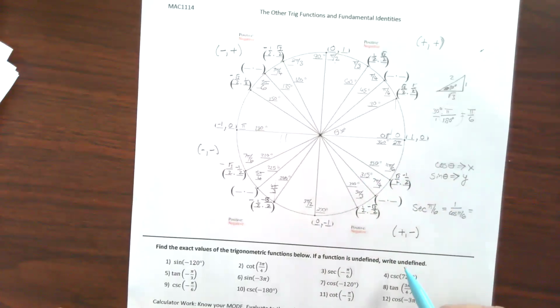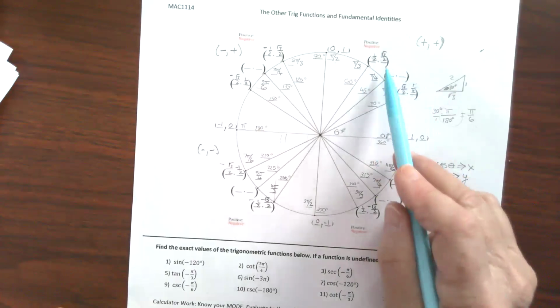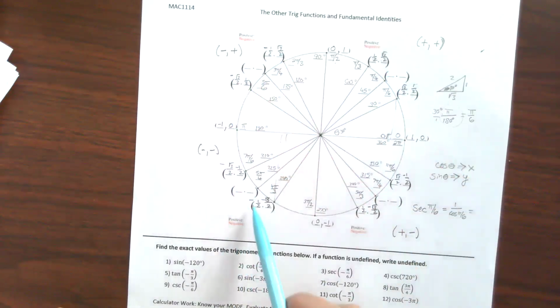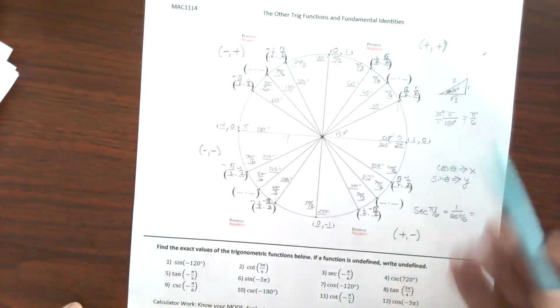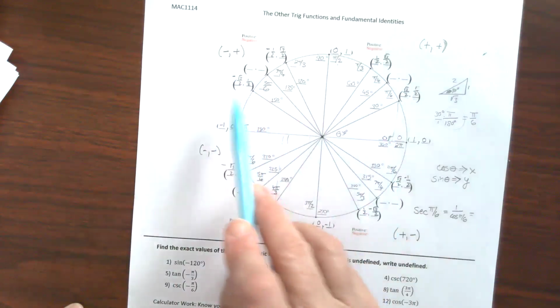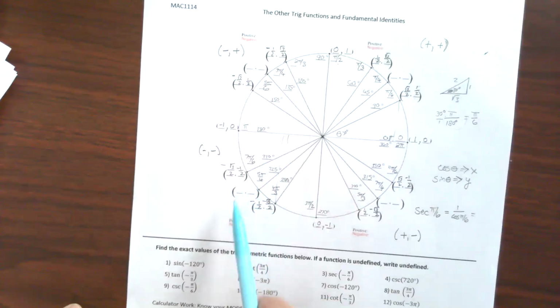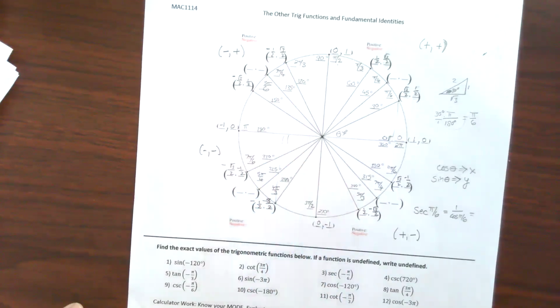So let me make sure I'm happy with my signs. Positive, positive, negative, positive, negative, negative, negative, negative. Okay. Also, I'm going to make sure I like my values. If I were to fold this across, the square root of 3's and the 1/2 should line up in the same places. I'm just double checking everything. I like that.